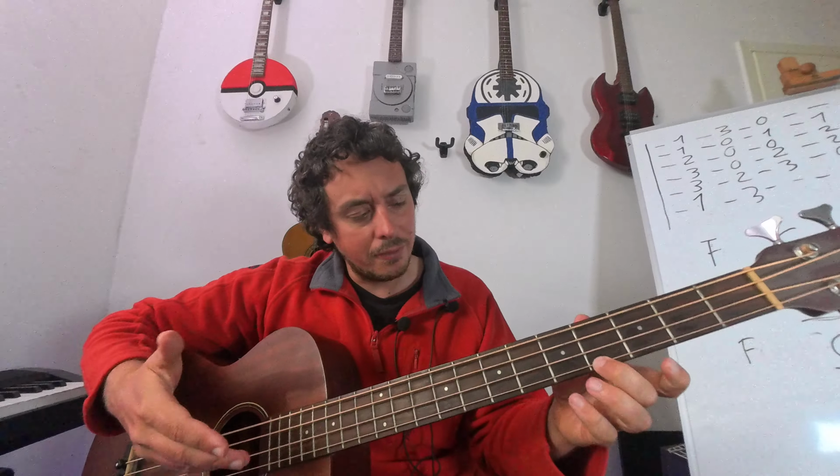For example, here we have a C major, and this scale is made by C, D, E, F, G, A, B and C. You can hear that when we arrive at B, we have to go to the C, otherwise it doesn't feel so good. There is some gravity pulling us to the C.